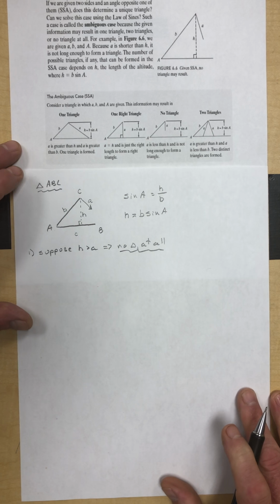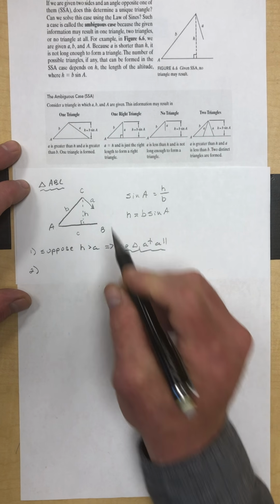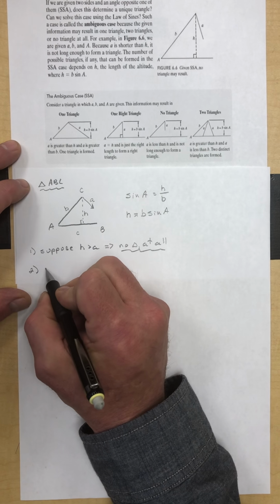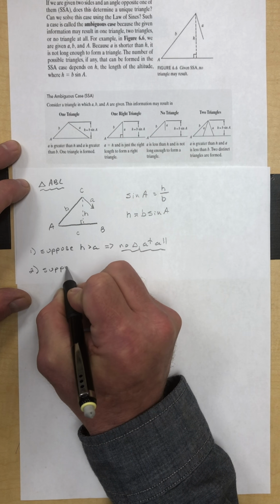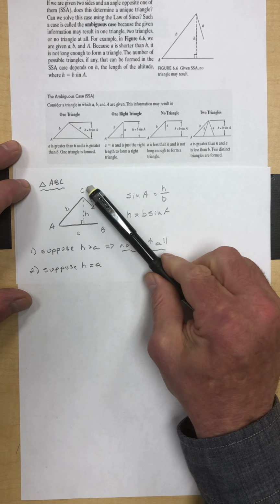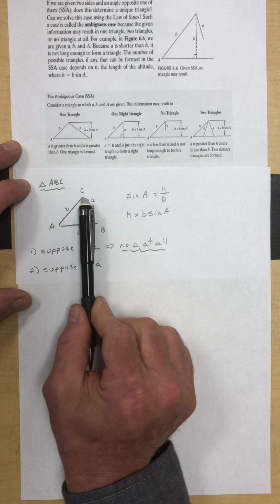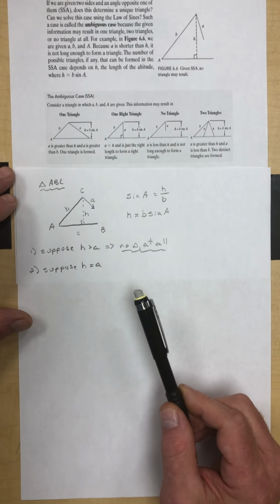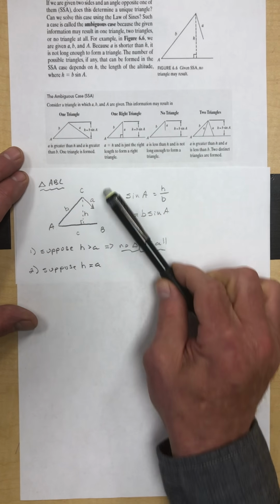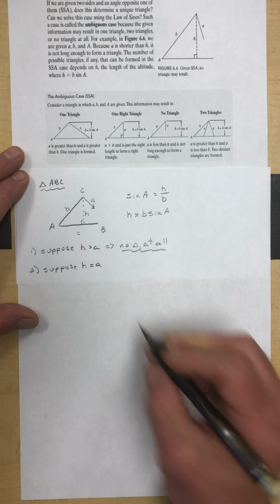All right, so another situation. Suppose that little a and h are the exact same measure, so h is equal to a. That means I could take this side length, which is a units long, and swing it straight down, and it would lay right on top of h. If a was 12 inches and h was 12 inches, I could swing that 12 inches right on top of the h, and obviously we have a right triangle.